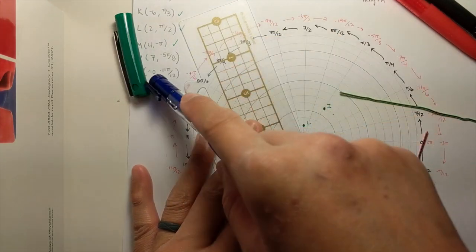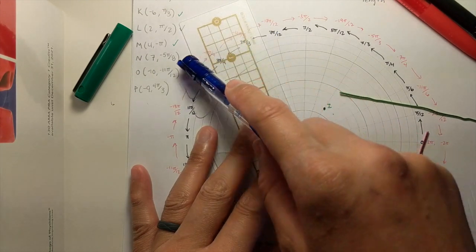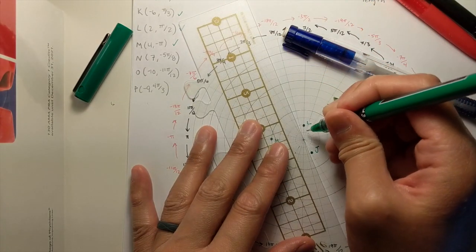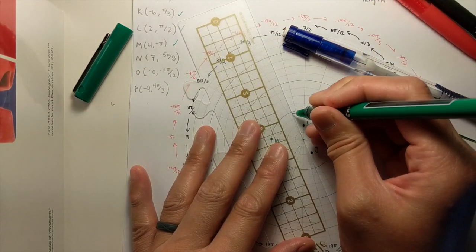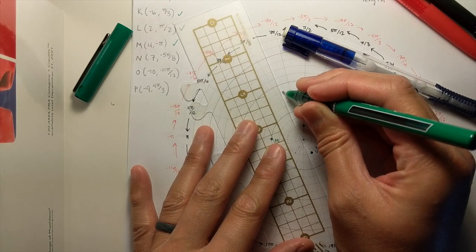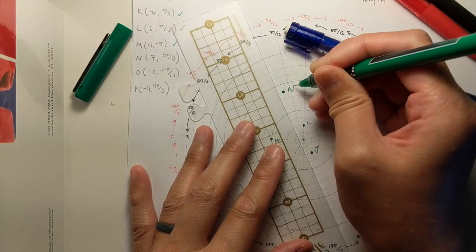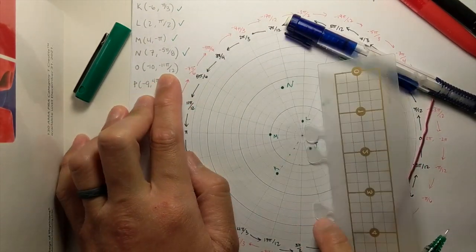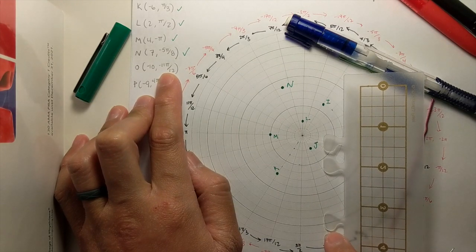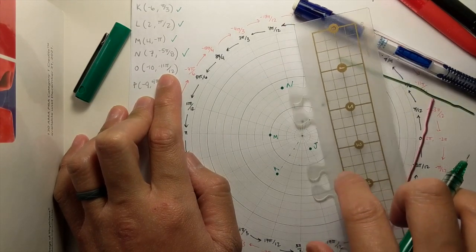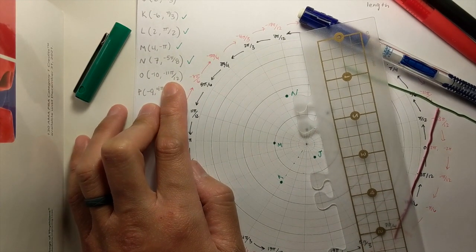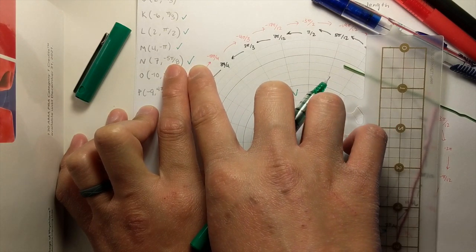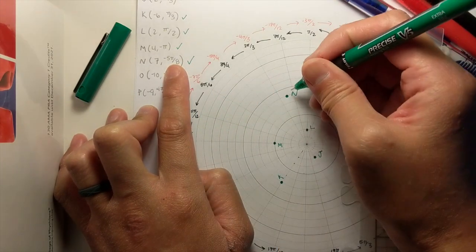Okay, and so we have to go 7 units positive towards that angle. So 1, 2, 3, 4, 5, 6, 7. And that is N. Okay, hopefully the other angles are nice. Oh, wait, you know what? I messed up. This is a negative 5 pi over 8. Okay, so this is not N.